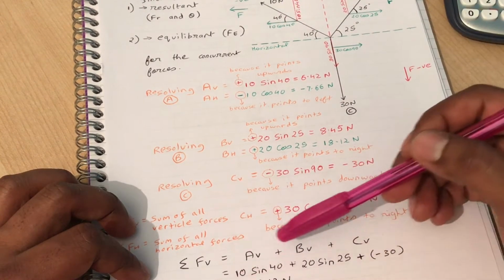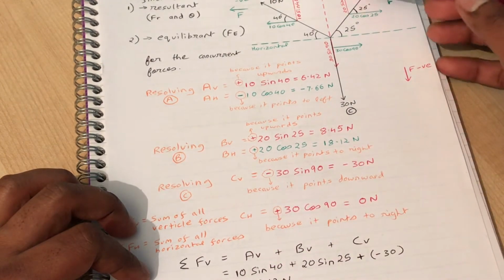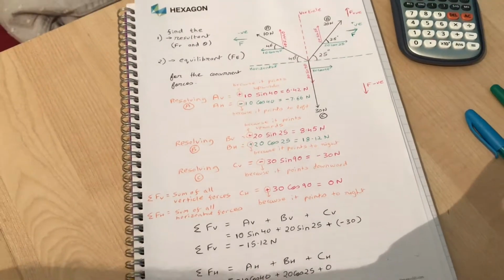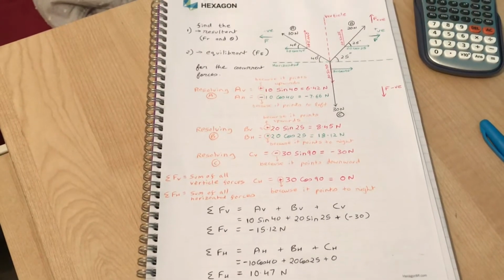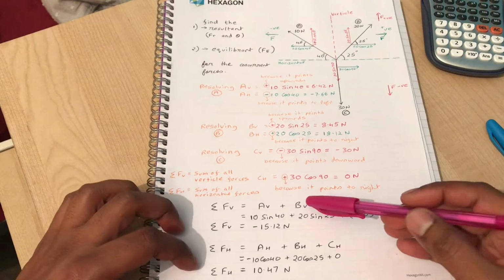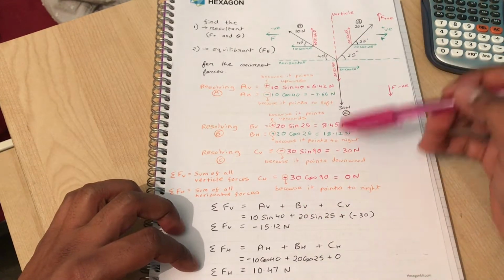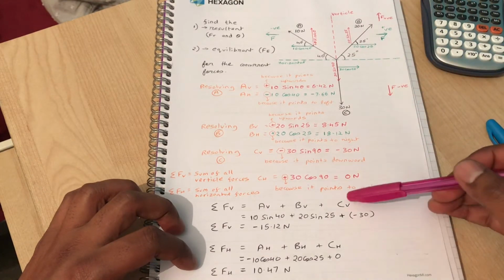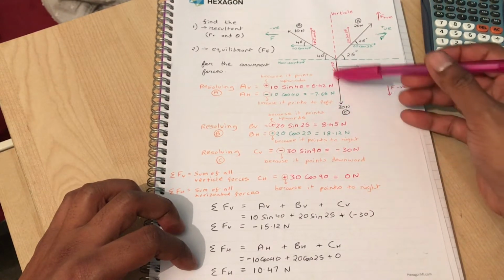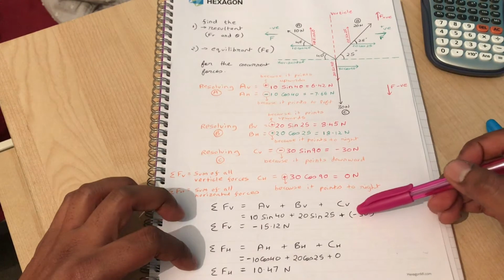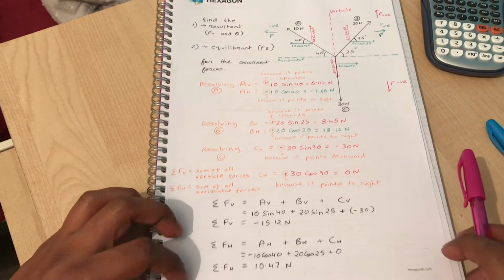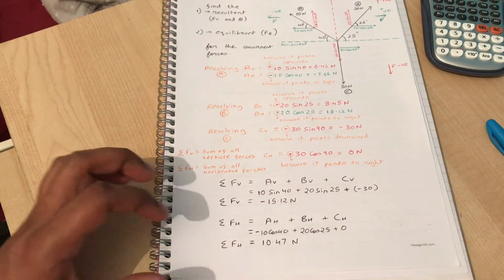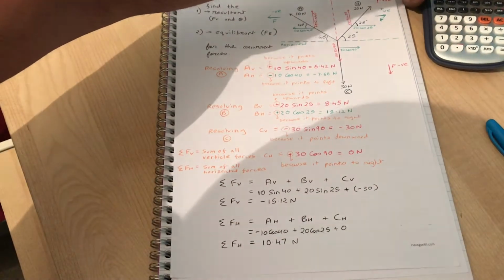That's B, force times sine of the angle of inclination, and C over here goes downwards. That is why it is going to be negative. And what I do is I just add this all up and I get my summation of vertical forces.